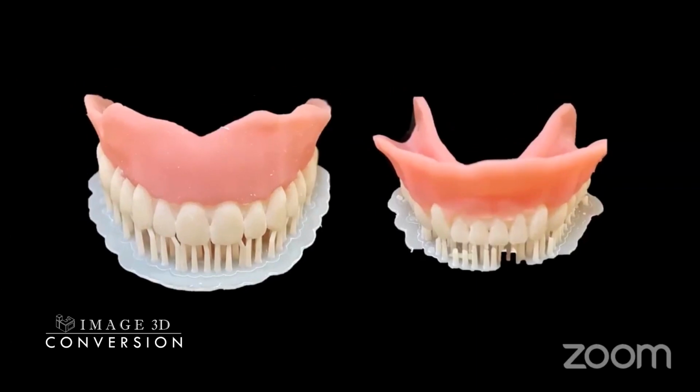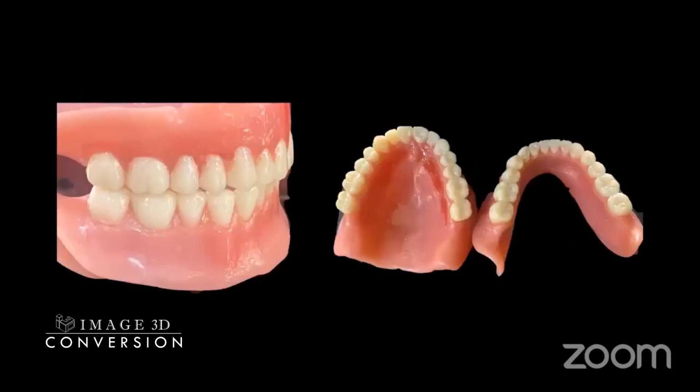Now these are 3D printed. So once that is done, the teeth are separately printed and the base is separately printed, and we align them together and we use the composite.